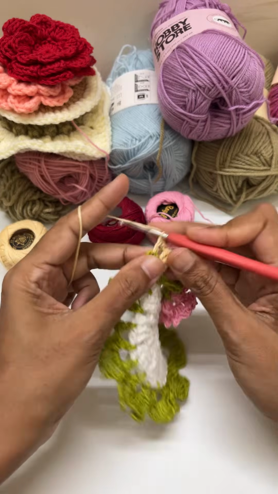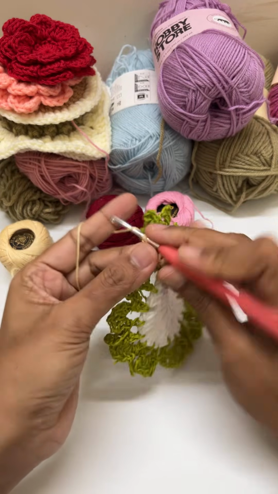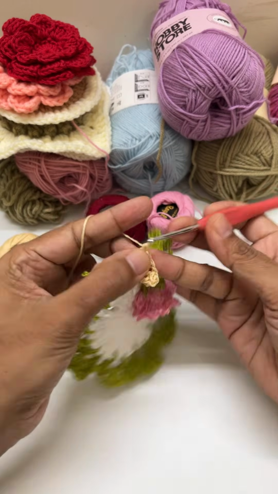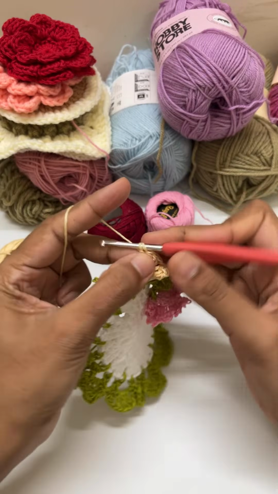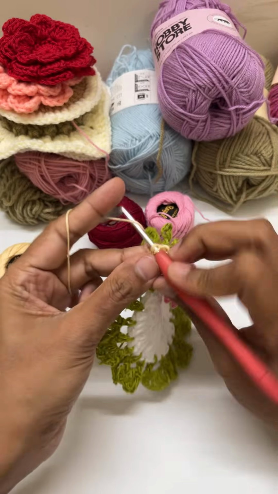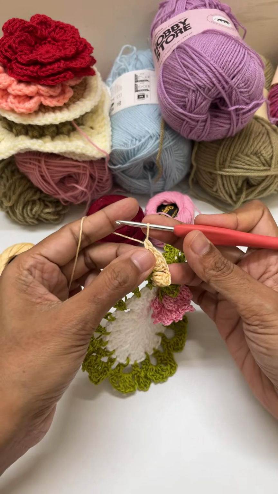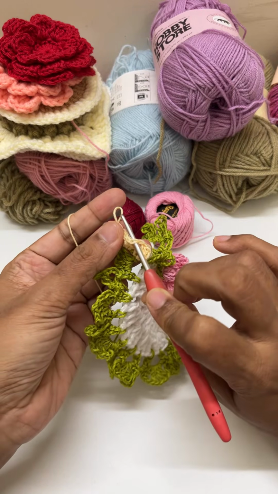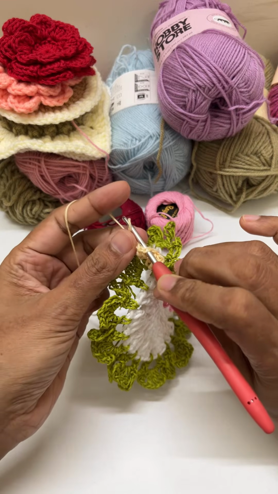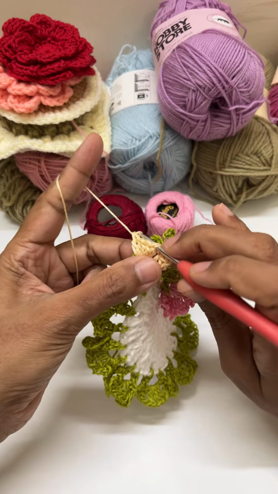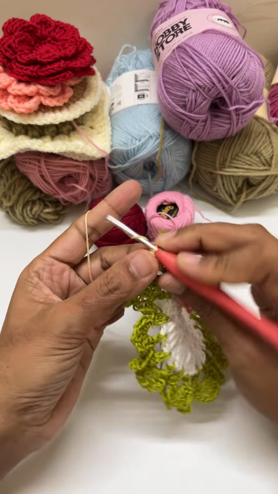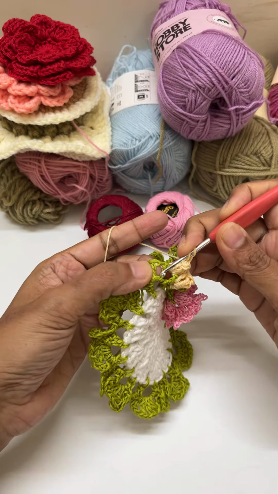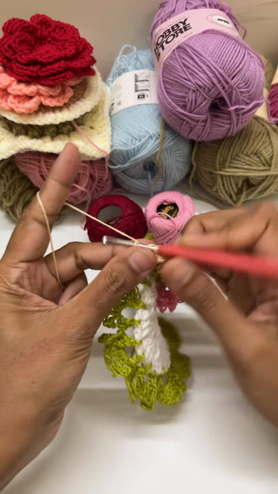So 1, 2, 3, 4 and 5. Now again, remove your hook from this, insert it into the first stitch which you made, insert it into this working loop, make it a little tighter, not too tight, just normal tightness, and chain 1, and then go into the next chain space, okay, and make a popcorn stitch. So 1.